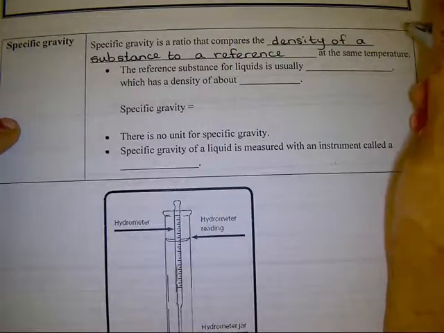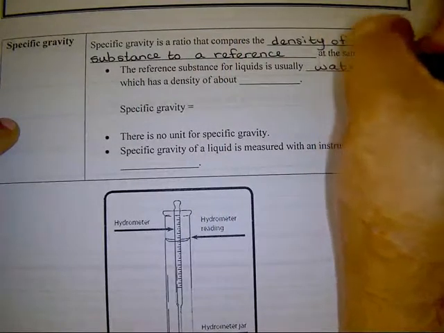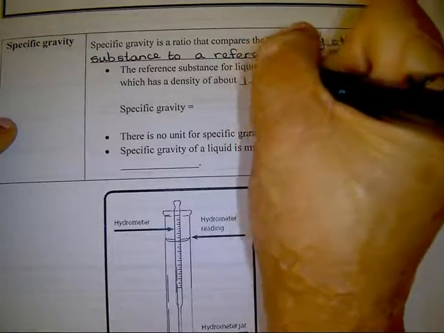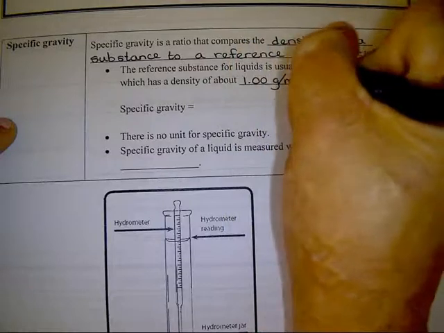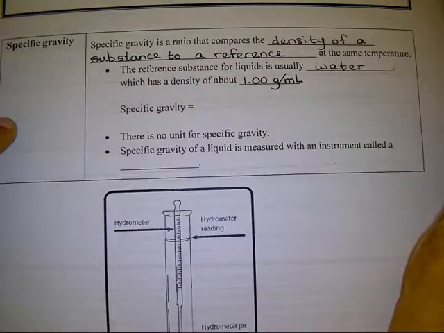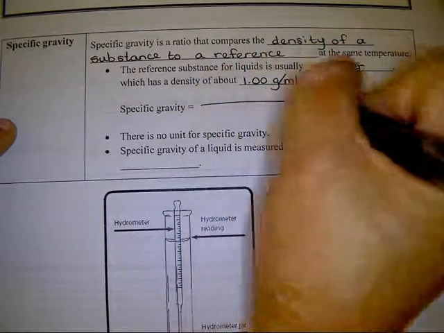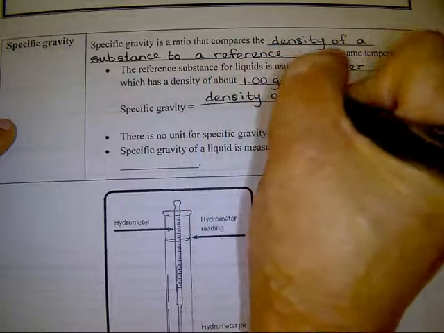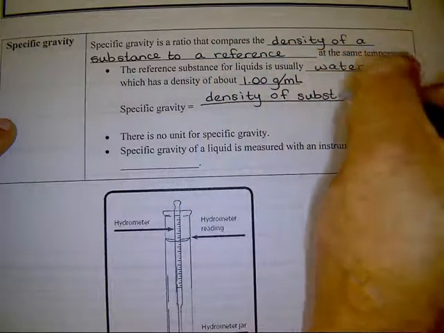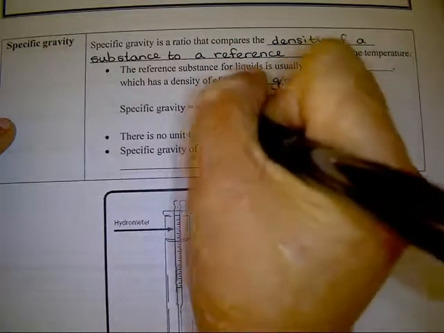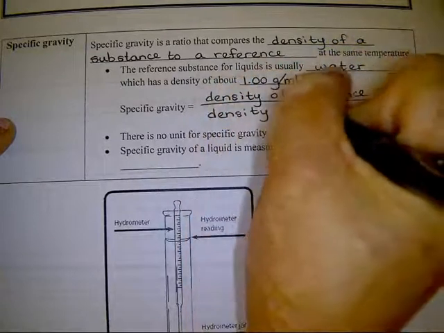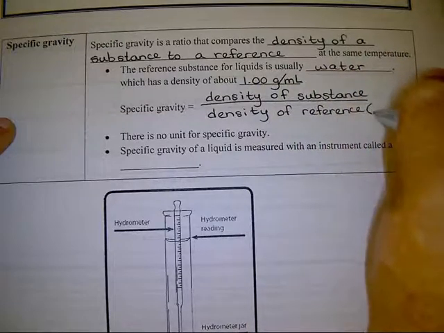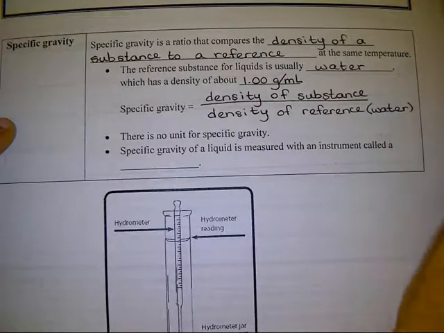Now the reference substance for liquids is usually water, and water has a density of 1.00 grams per milliliter. So we would put the density of the substance that we are curious about on the top and put the density of the reference on the bottom of a fraction. And remember the reference is water in most cases.